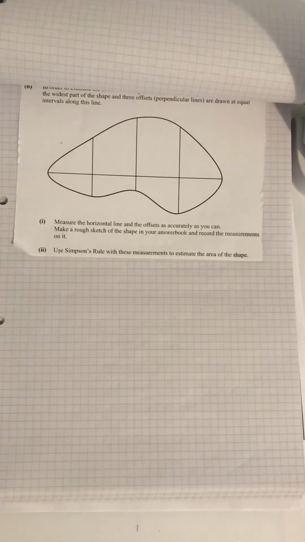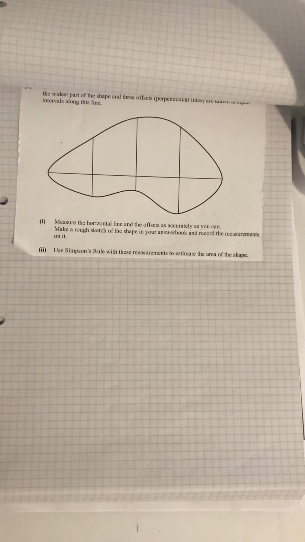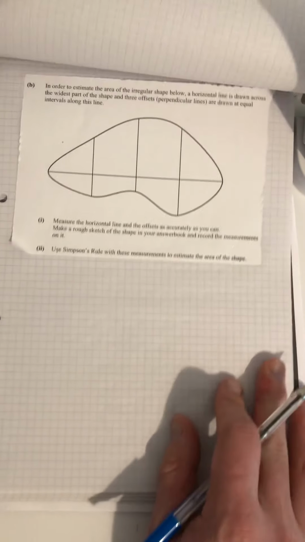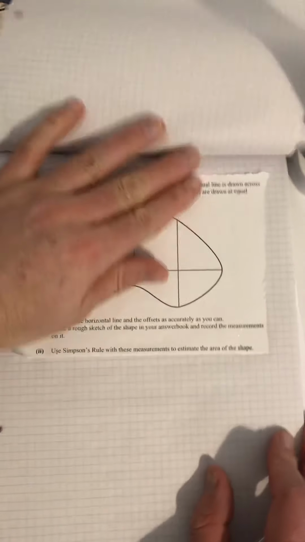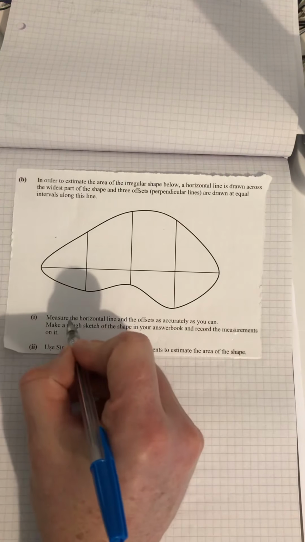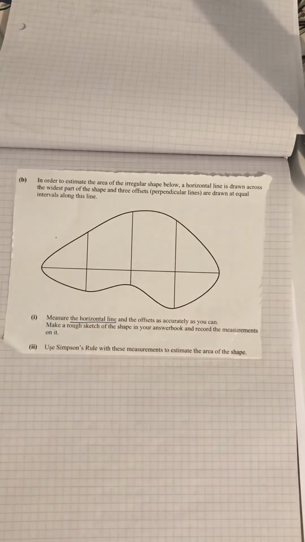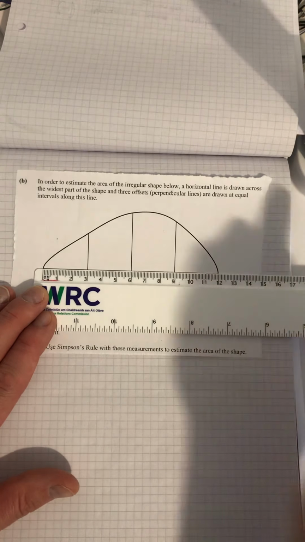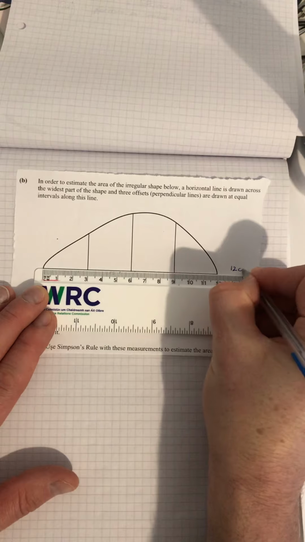Okay, now you're looking for part B. In order to estimate the area, horizontal lines and perpendicular lines are drawn. So we want to measure the horizontal line. The horizontal line is 12 centimeters.